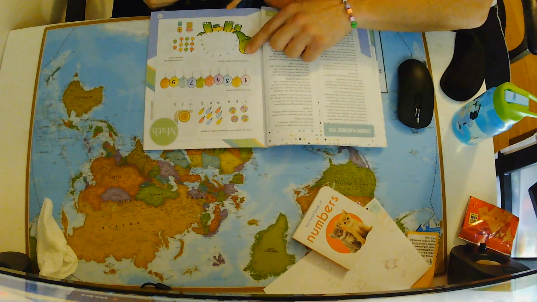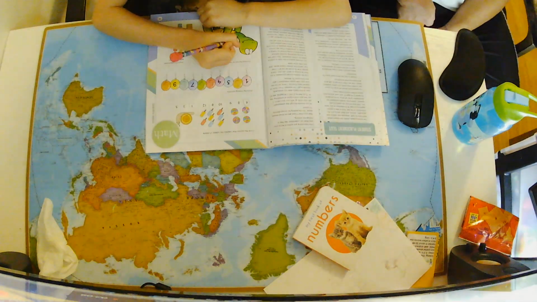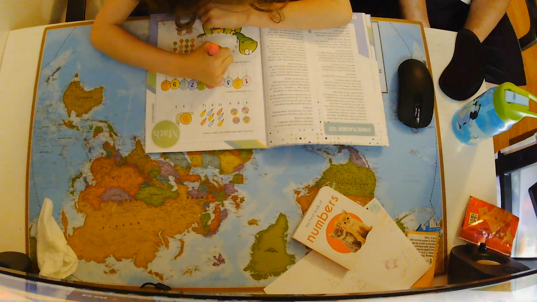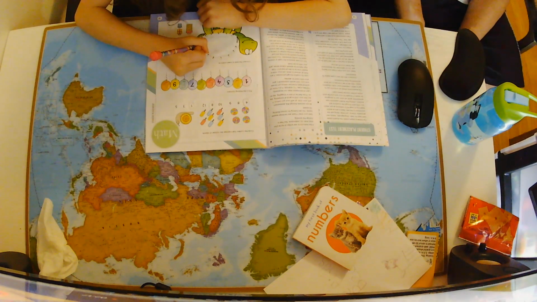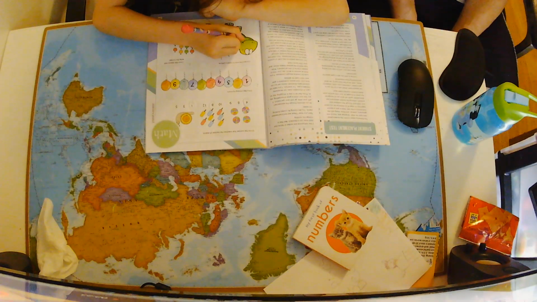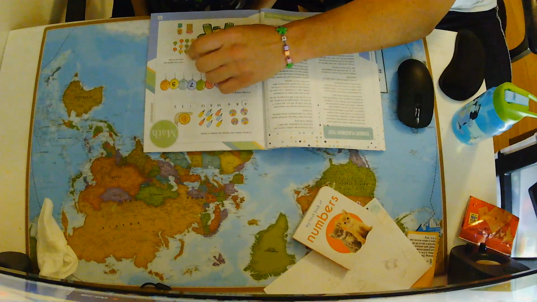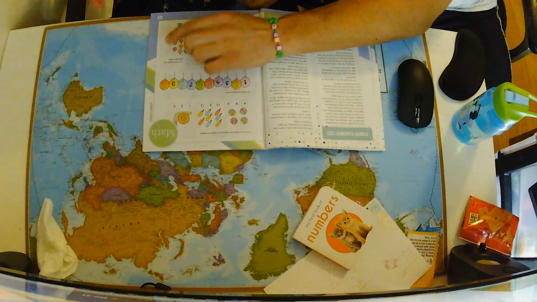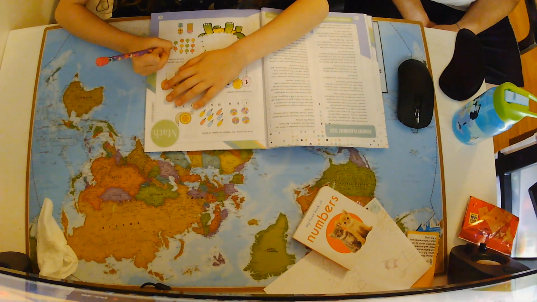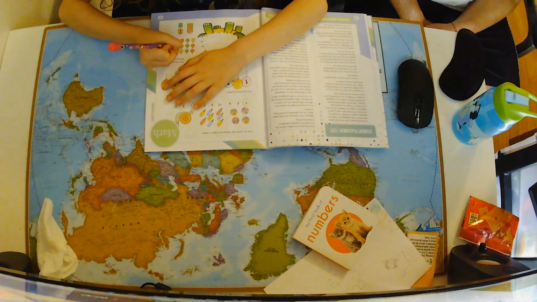There. Okay, and this says, connect the dots to make a picture. Starting with the 1, connect the dots. Okay. This says count the objects and write the number. So count the objects here and write the number in the box. Okay. 1, 2, 3, 4, 5, 6, 7, 8, 9, 10, 11.